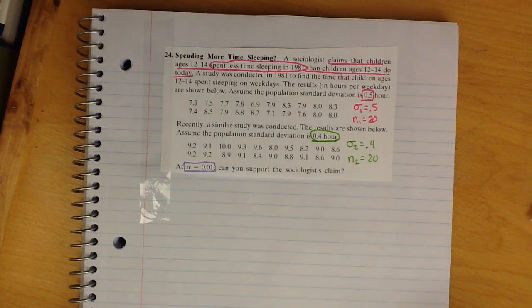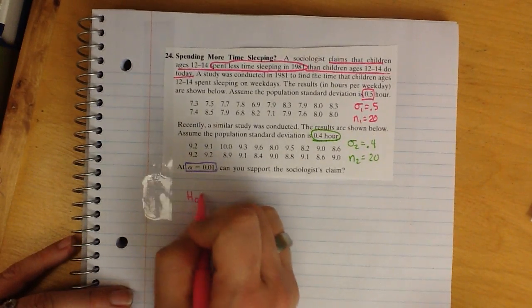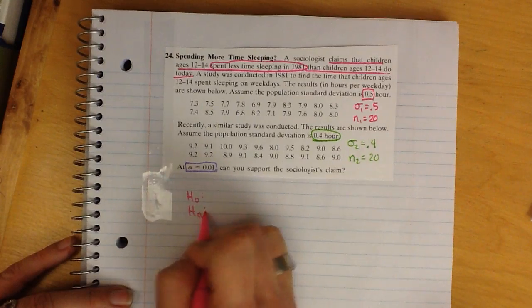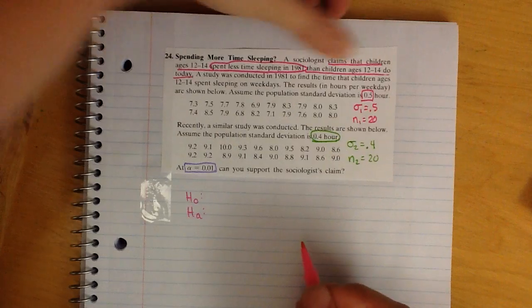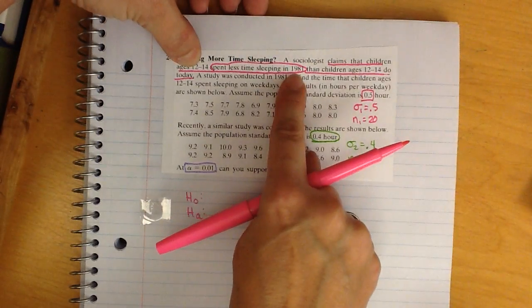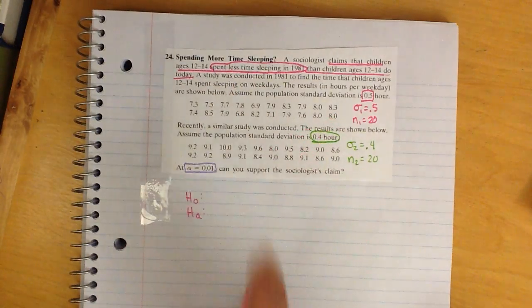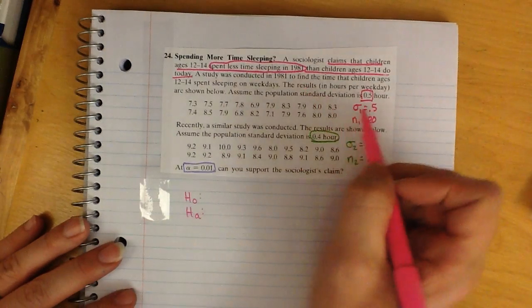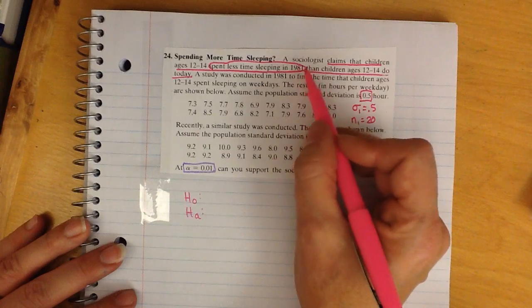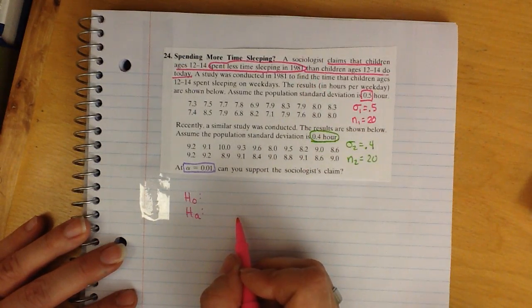So the next thing on our list is to state H sub 0 and H sub A, and identify which is the claim. Well, the claim is that children in 1981 spent less time sleeping than children do today. So we've got that children in 1981, which would be population 1, is less than now, which is population 2.